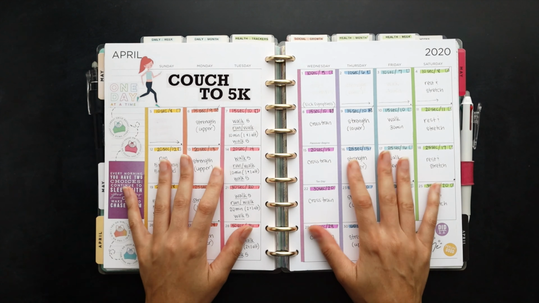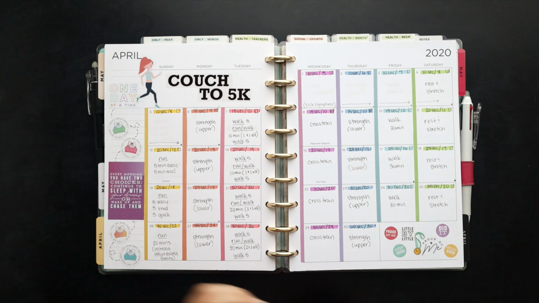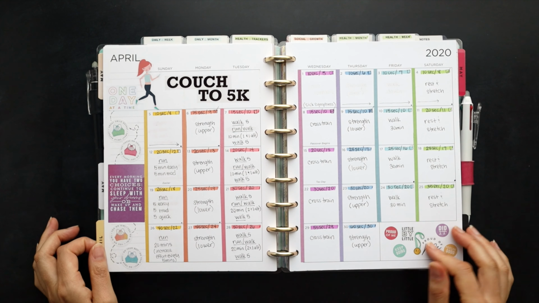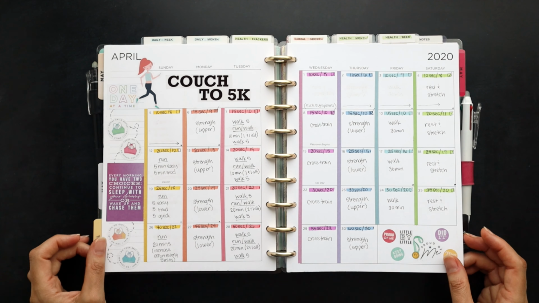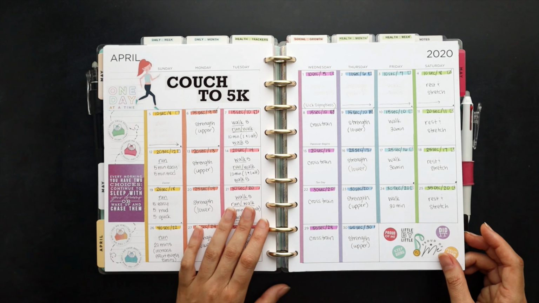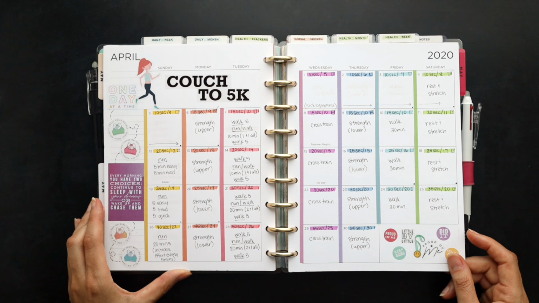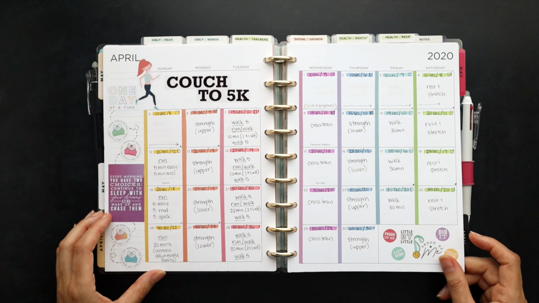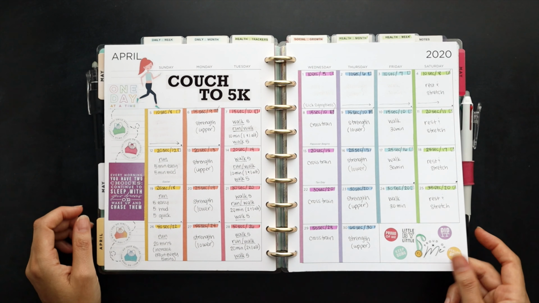So really sad because this is really a fun spread. I love the colors of it, and maybe I'll save it for reference in the future so that I can try this again when I'm feeling more like myself, and we'll take it from there. But it was a fun spread with the colors and everything, and I think a great idea if you are looking for some ideas for your health.